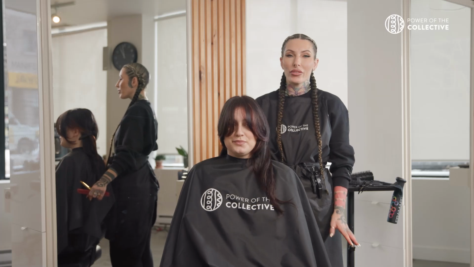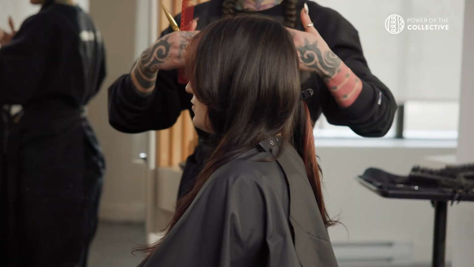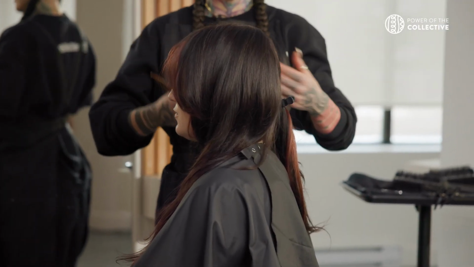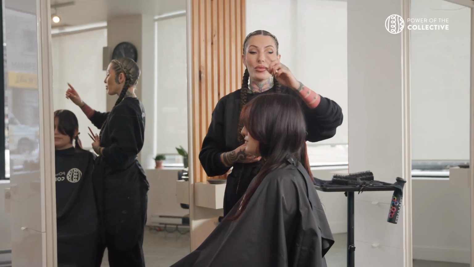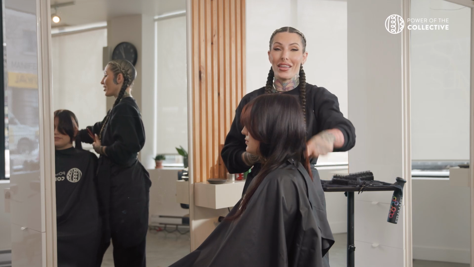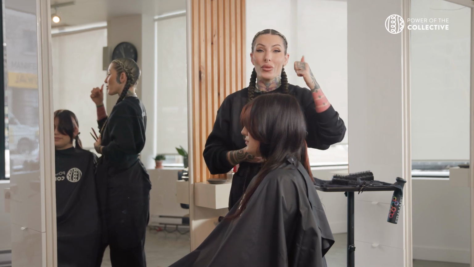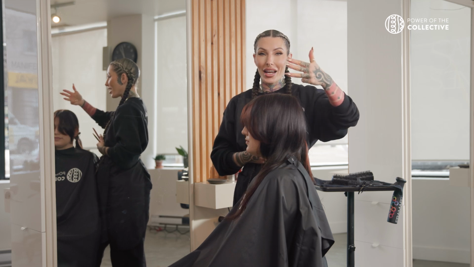Now that we've created a beautiful curtain fringe in just 2 subsections, it's time to move on to the back 2 sections to create this entire shag. Here we go. I'm going to stand on the opposite side of my client so that I can have access to the external movement first. Now, in this subsection, we're going to connect the shortness of the fringe all the way down to the length in one subsection. So we're going to create layers, we're going to create movement, we're going to have short to long, and we're going to have volume.